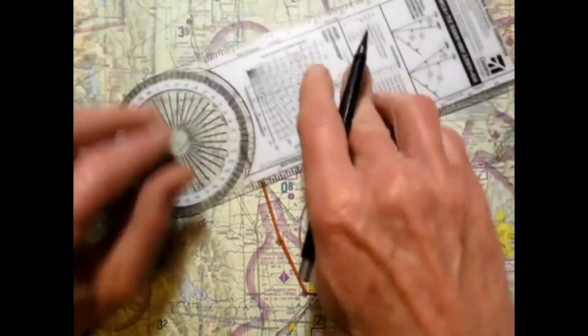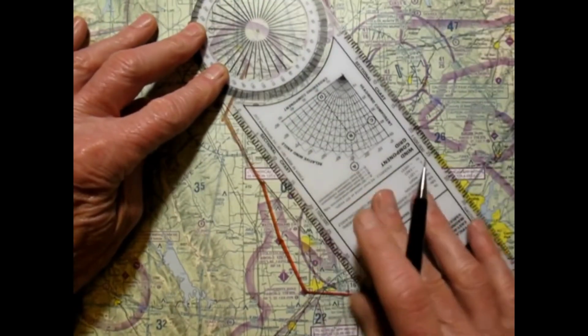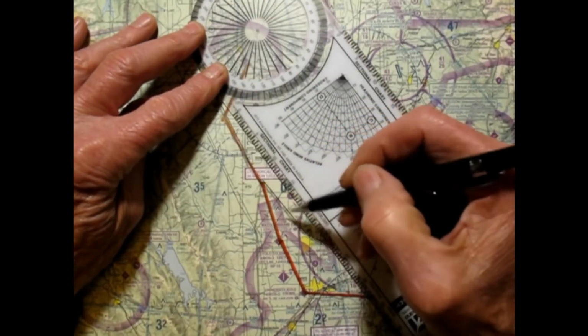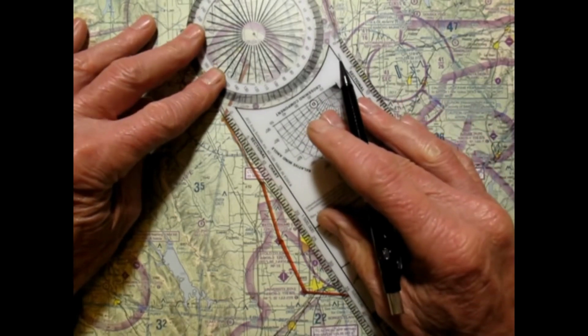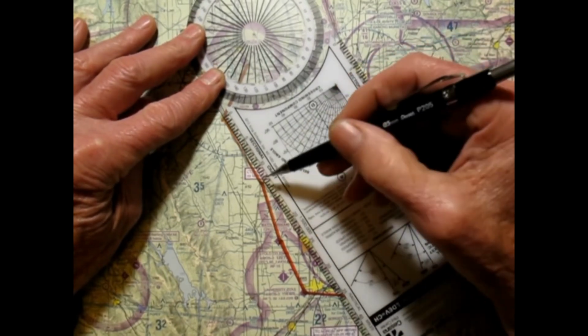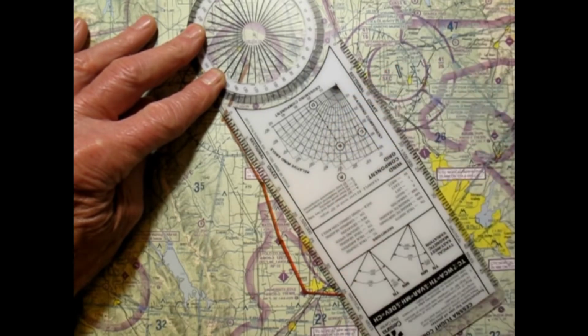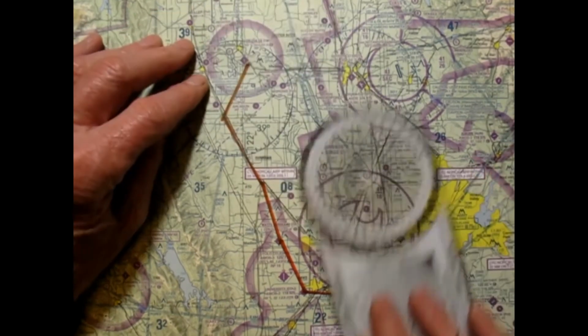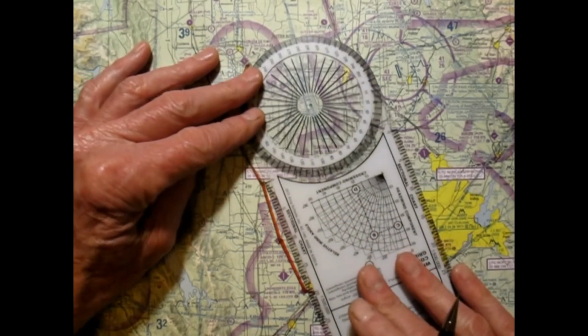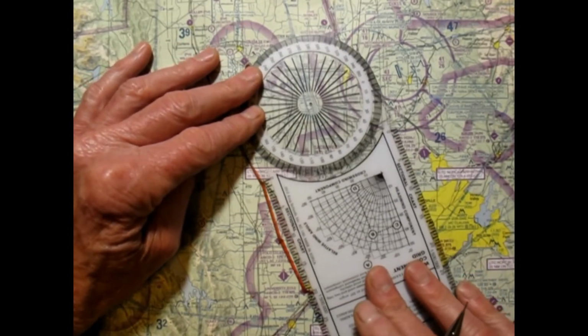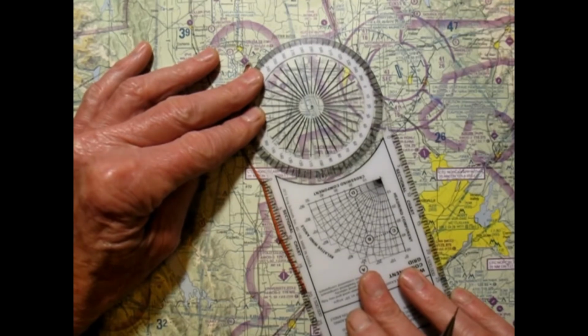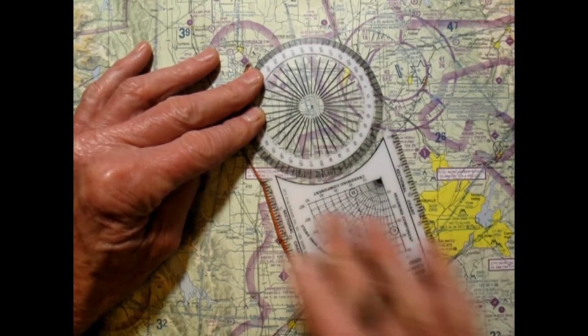Now let's do the next leg. Rotate this around. We have the intersection of 505 and 5. And we look at that, and it's right here. That looks like 13 miles. So we're going to write that down, 13 miles. Then from the intersection down to Watts, wow, look at that, almost a perfect 10 miles.